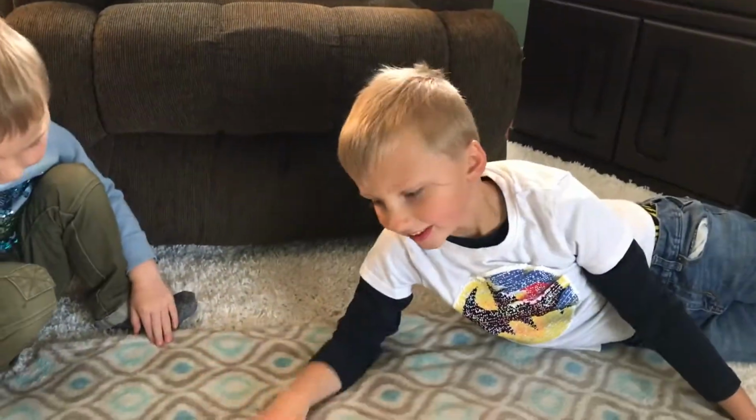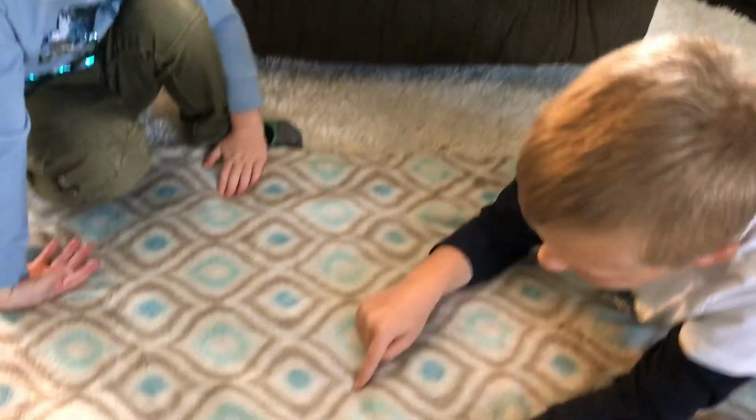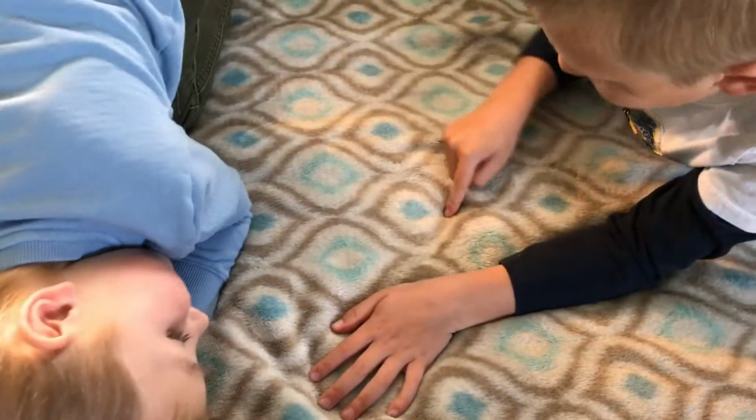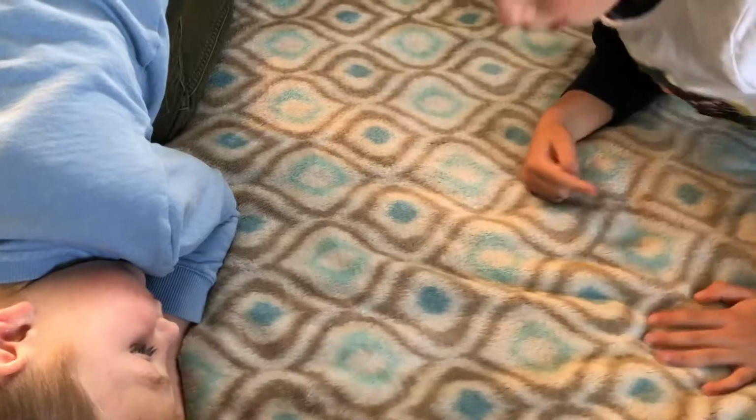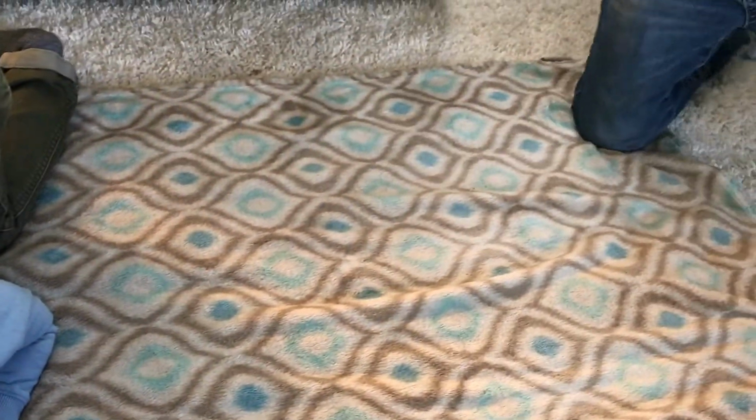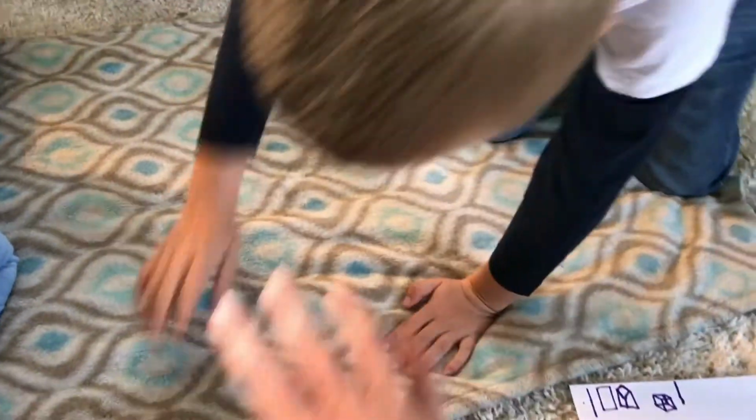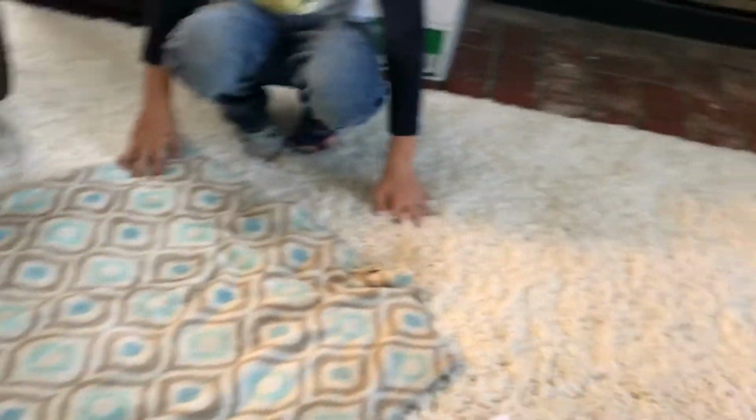Isn't that cool? Yeah. So you can go all these choices, all the possibilities. Yes. Every single thing. So imagine your blanket extending on forever and ever, and you have all these choices before you to make your new path.